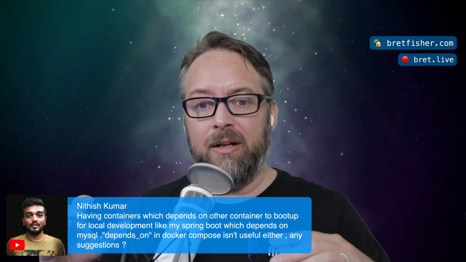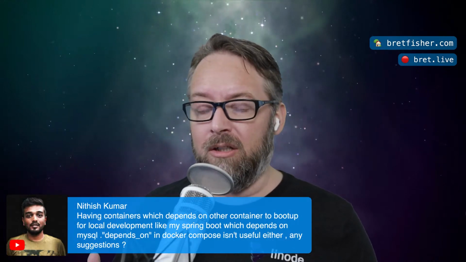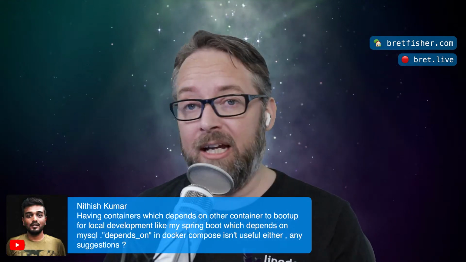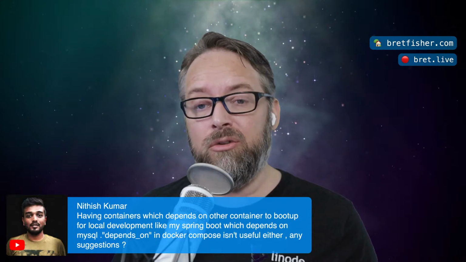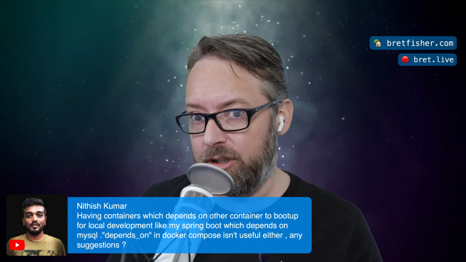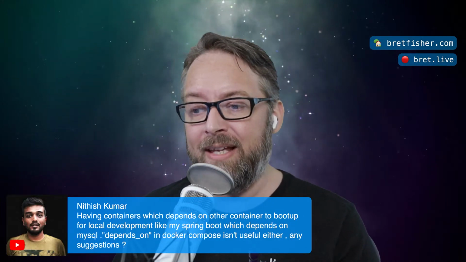So depends on by default will only look to say, has that container started? It won't wait for the container to be healthy. But if you add health checks to all your container dependencies, and then you use the 2.4 compose version, not the 3 series, but the 2.4, and then you go look in the documentation, you will find that there is a 2.4 feature.